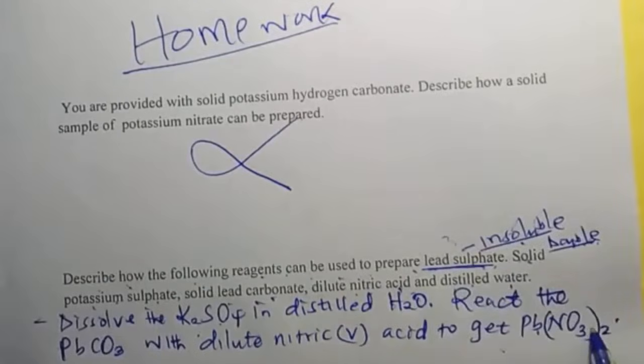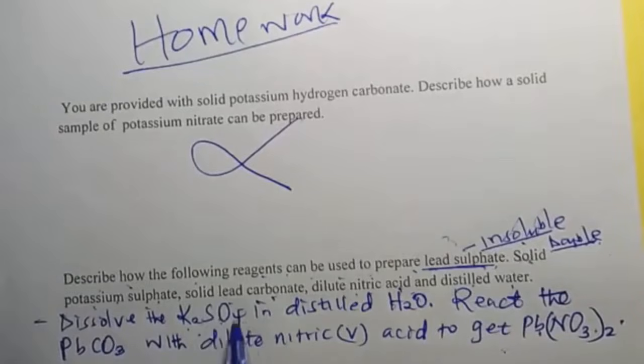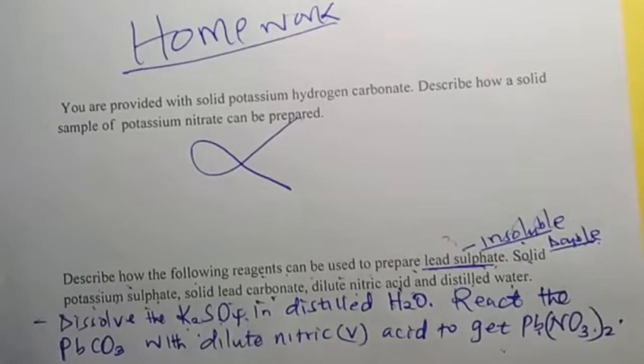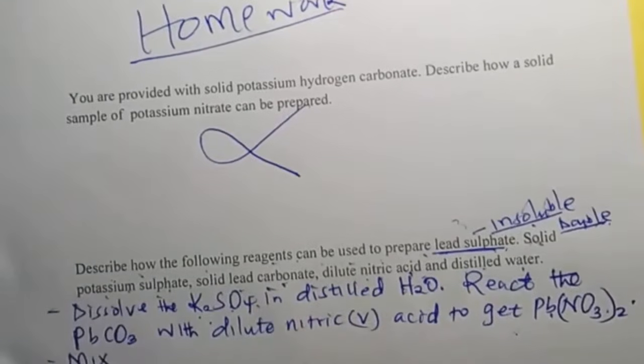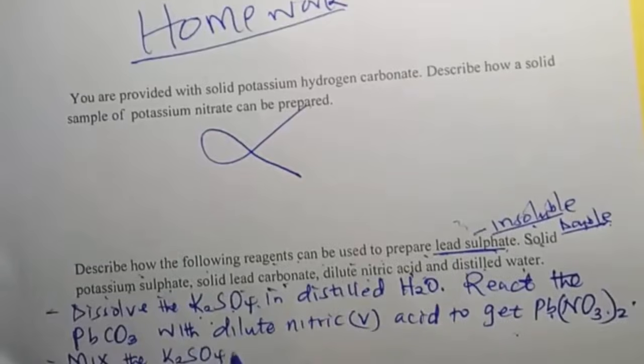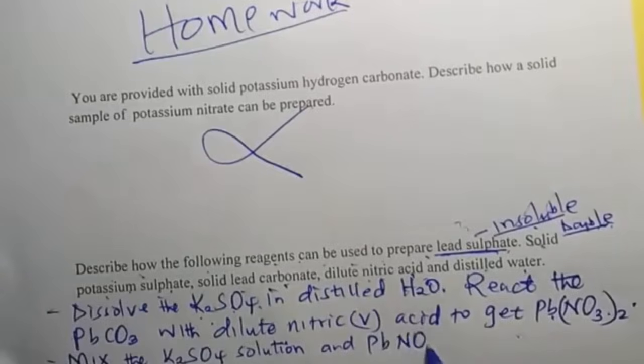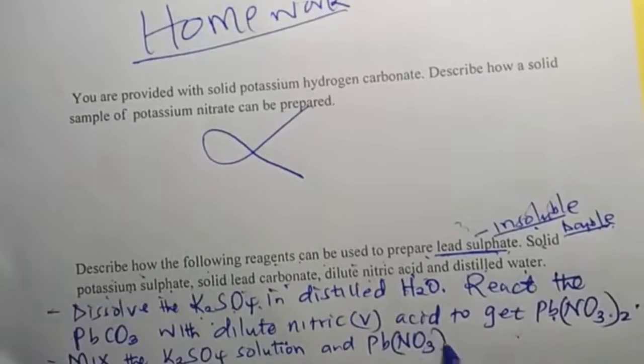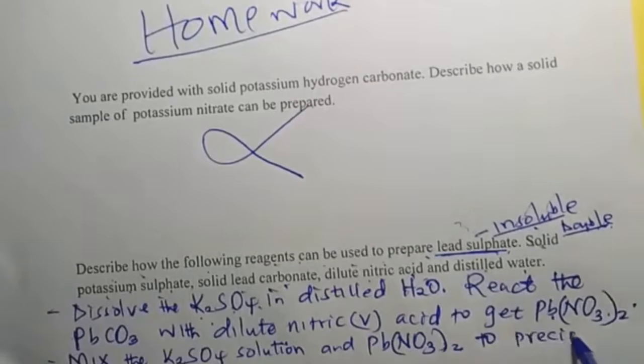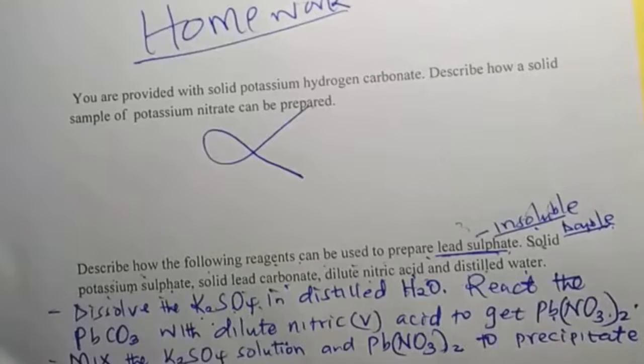Now we have lead nitrate solution and we have potassium sulfate solution. What do we do? We mix the two solutions. Mix the potassium sulfate solution and lead nitrate solution to precipitate lead sulfate.